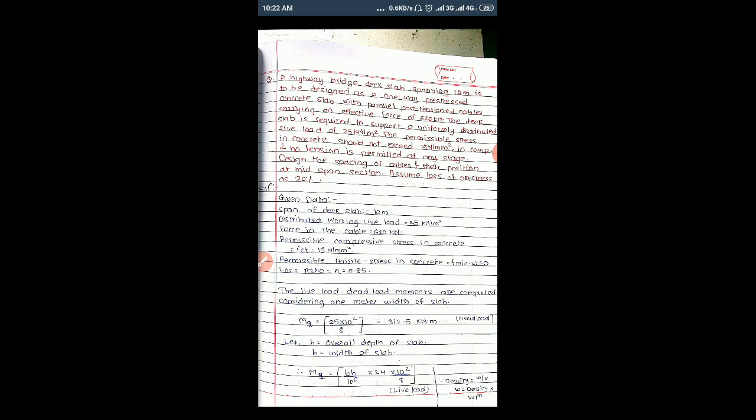FCT is given as 15 Newton per mm square. FCW minimum we can say it is 0 because no tension is permitted at any stage, and loss ratio is 0.85. So this much data is given.